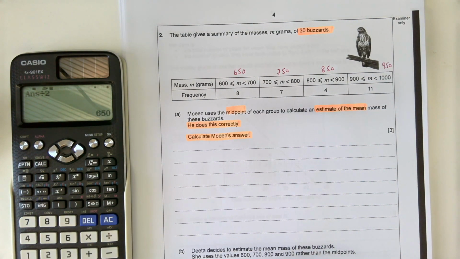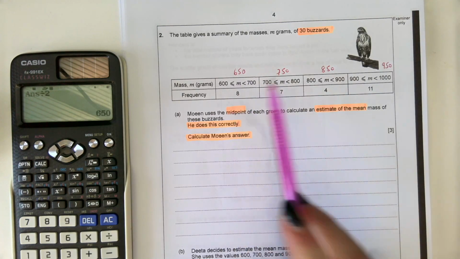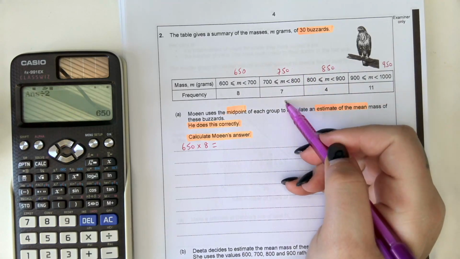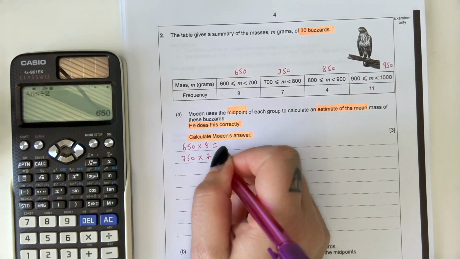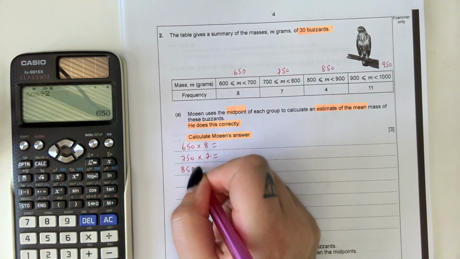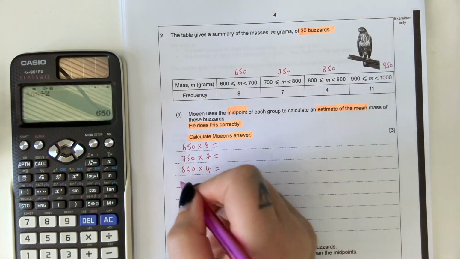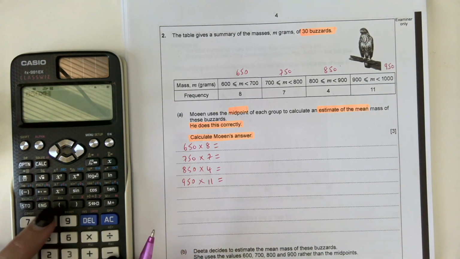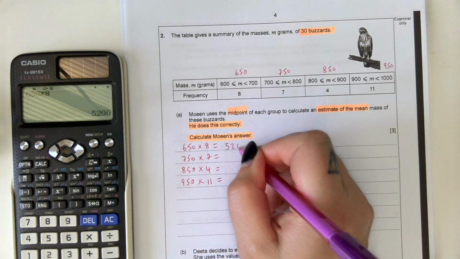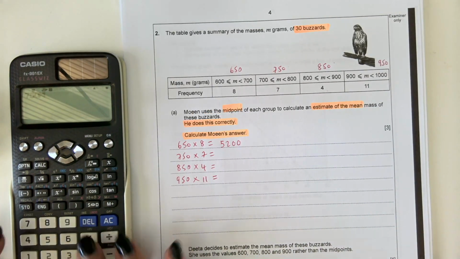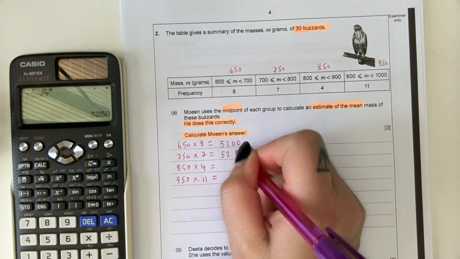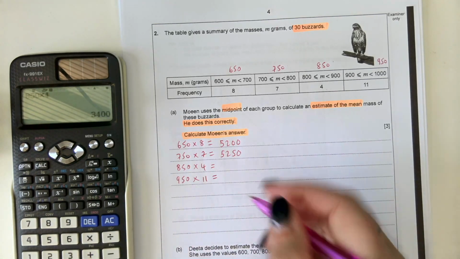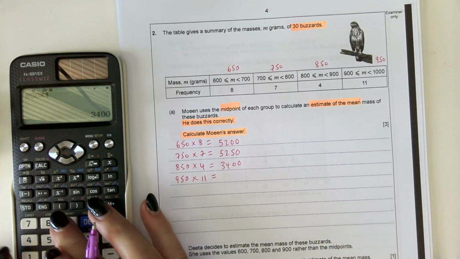Okay, so now to estimate the mean, we're going to do the midpoint multiplied by the frequency as our first step. So we're going to do 650 multiplied by 8, 750 multiplied by 7, 850 multiplied by 4, 950 multiplied by 11. So we're going to do those sums to start off with on our calculator because it's a calculator paper. Being careful what we enter into our calculator. We've seen in my previous videos that it's easy to make mistakes. So it's worthwhile being super careful.